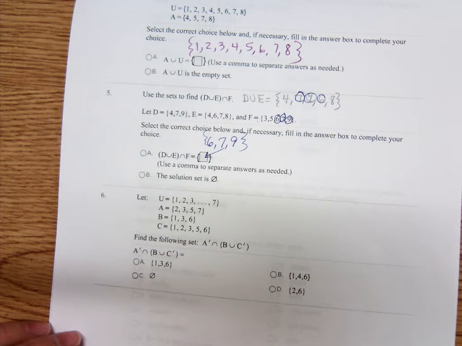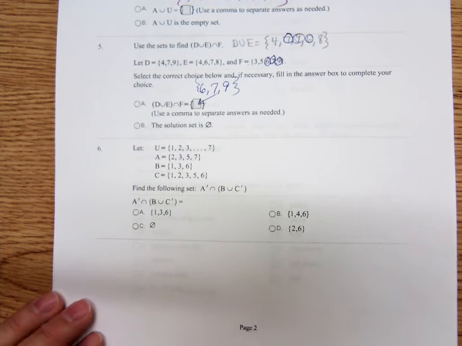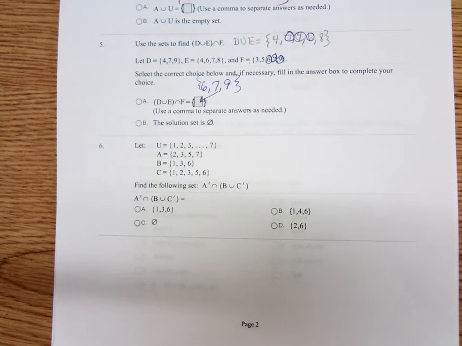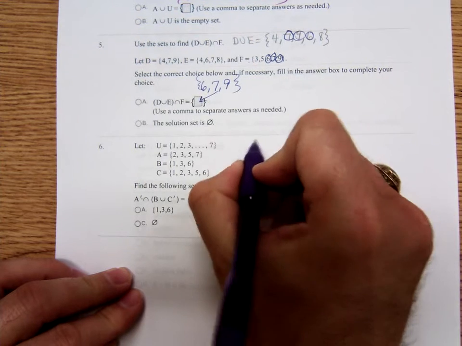Now let's see. What about number 6? I'm going to first of all give us some new notation. That little slash, the A with the little slash there, that's complement.